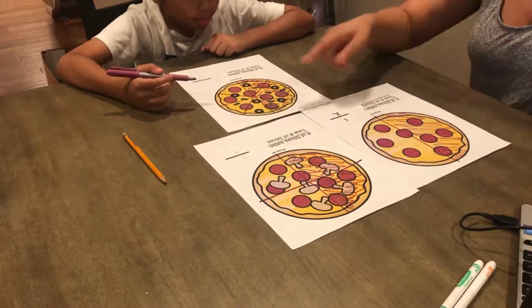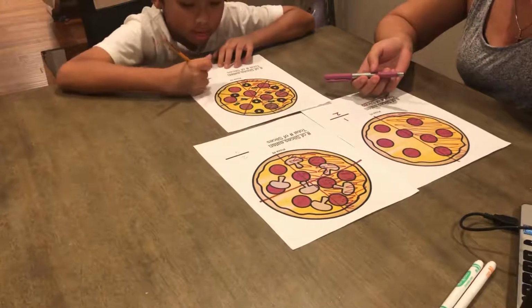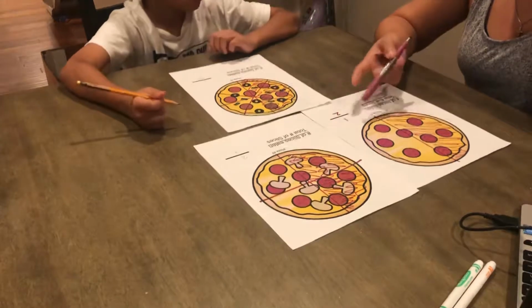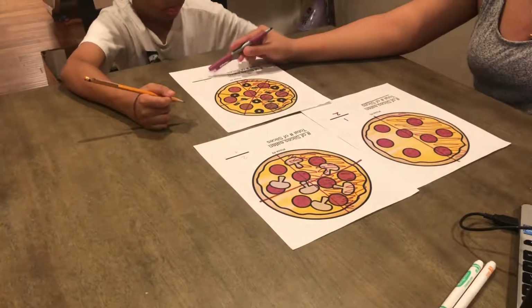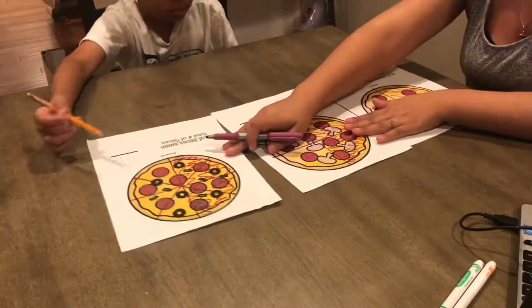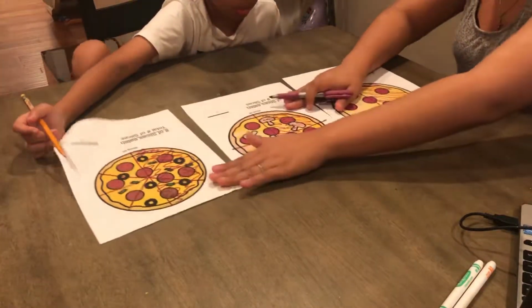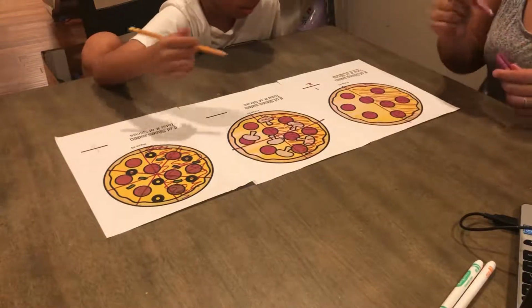Very good. Okay. Now, can you write the number of slices we shaded on the top for the numerator? Very good. So now our fraction for our third pizza is 4/8. Okay, so now let's look at all the pizzas together. Do our pizzas look the same? Yes, they do. Okay, very good.